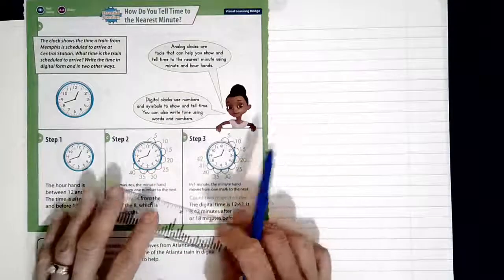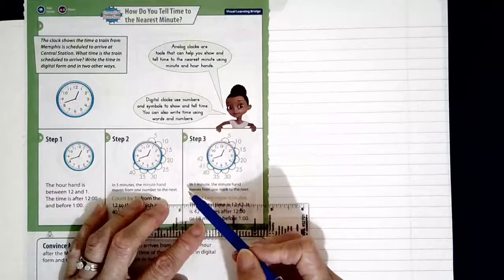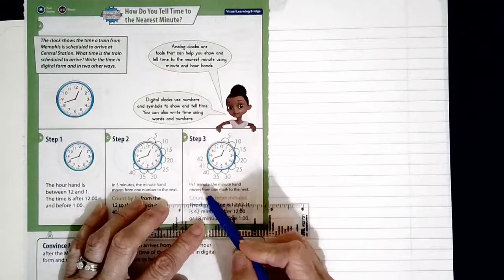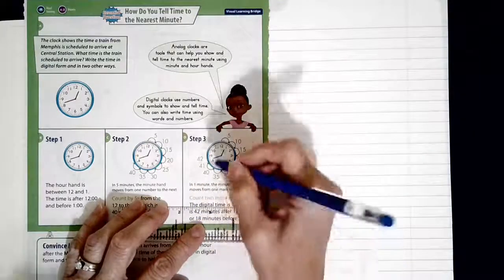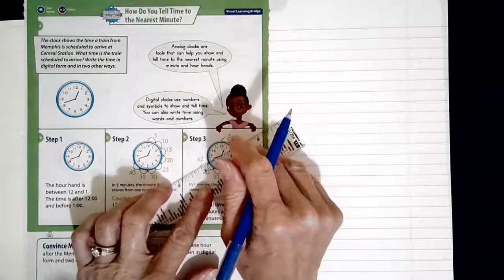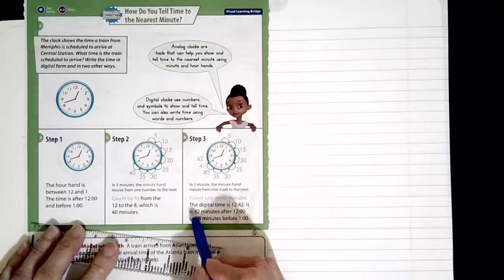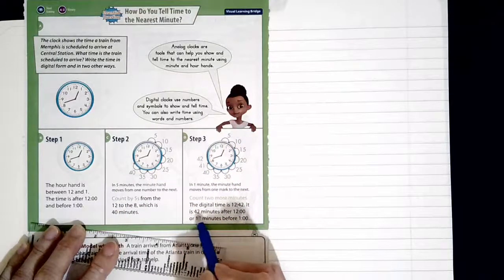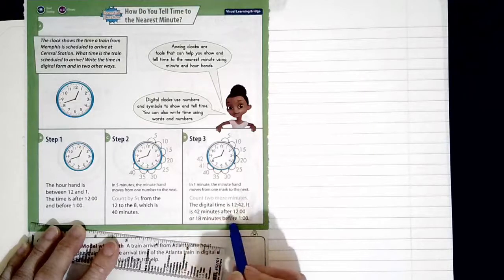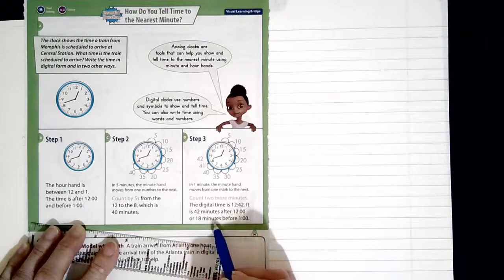So let's look at step 3. Step 3 tells us to look at the minutes after the 40. In 1 minute, the minute hand will move from one mark to the next, and we can see that we have to count 1, 2 minutes. So therefore, the digital time is 12:42. It is 42 minutes after 12 o'clock, or we could say that it's 18 minutes before 1.